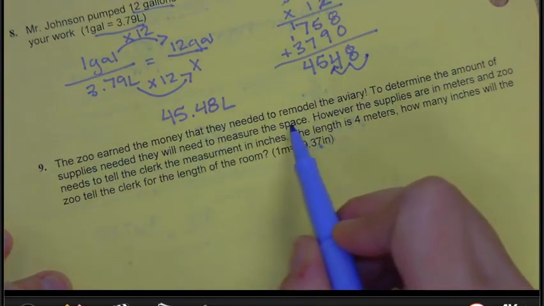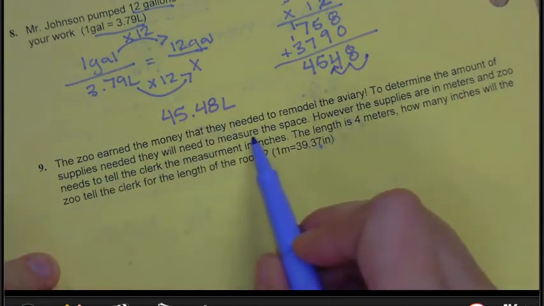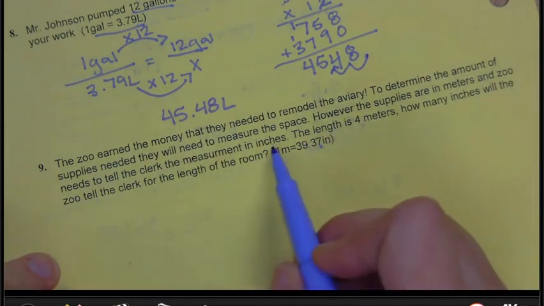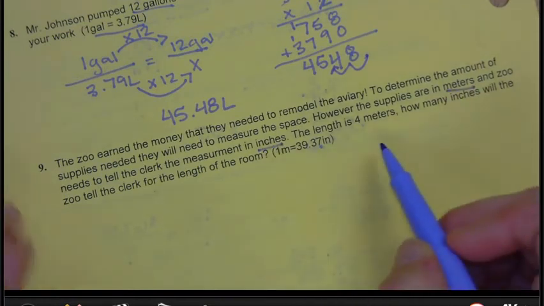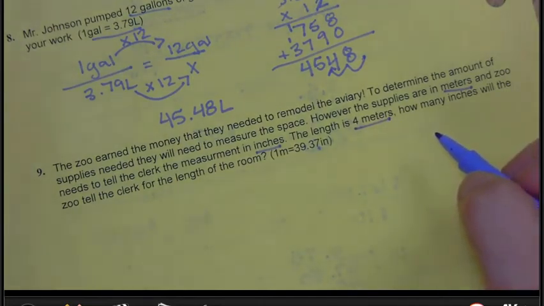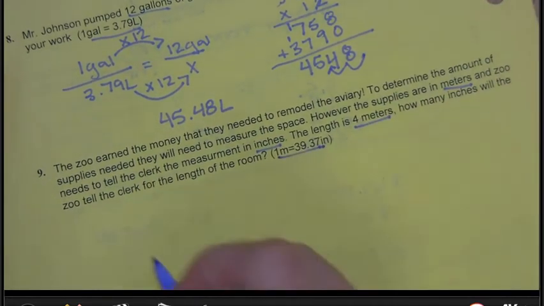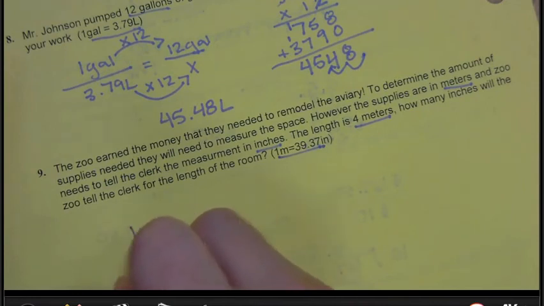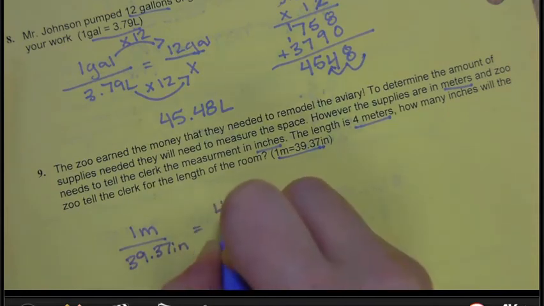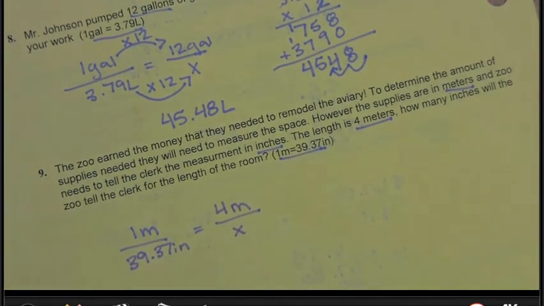The zoo earned the money that they needed to remodel the aviary. To determine the amount of supplies they will need, they measure the space. However, the supplies are in meters, and the zoo needs to tell the clerk the measurements in inches. So we're in meters, and I need to get to inches. The length of my room is 4 meters. How many inches will the zoo tell the clerk for the length of the room? I am given that 1 meter is 39.37 inches. So 1 meter is equal to 39.37 inches, and my room is 4 meters over an unknown amount of inches.